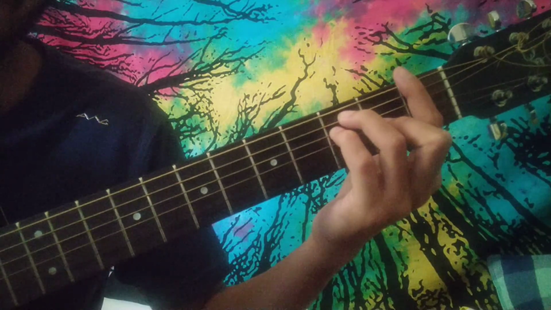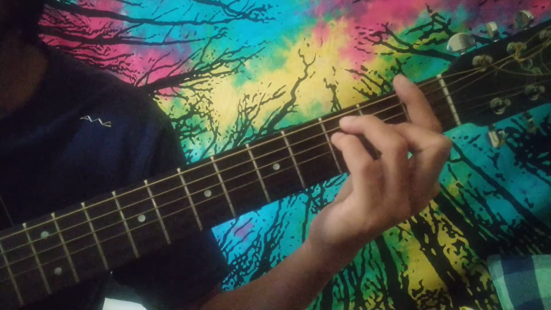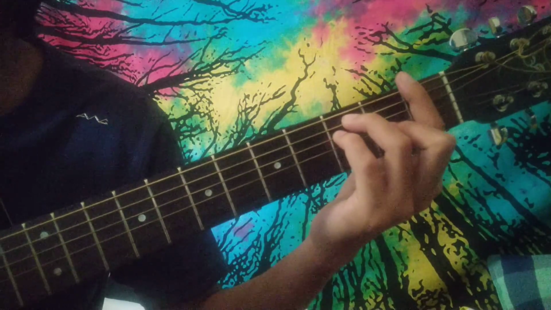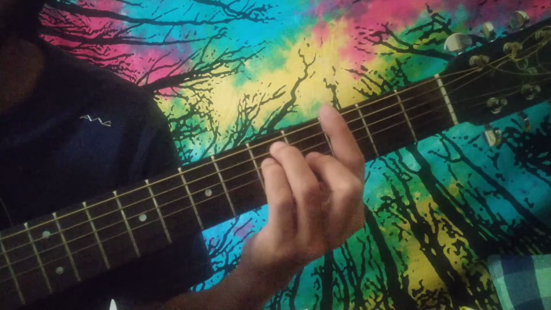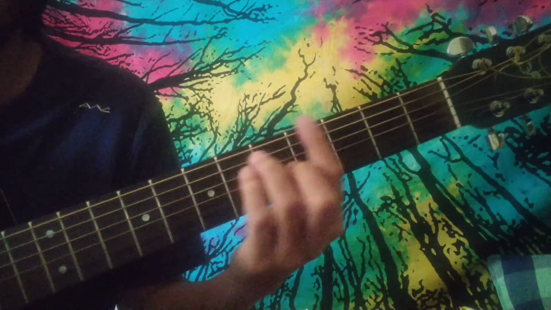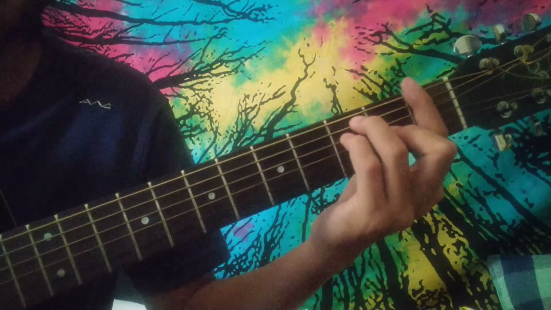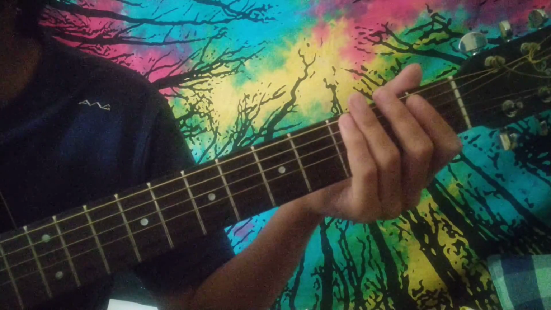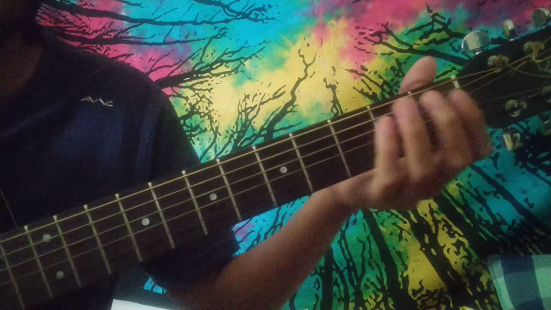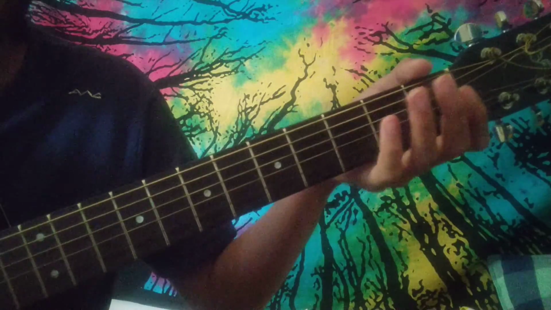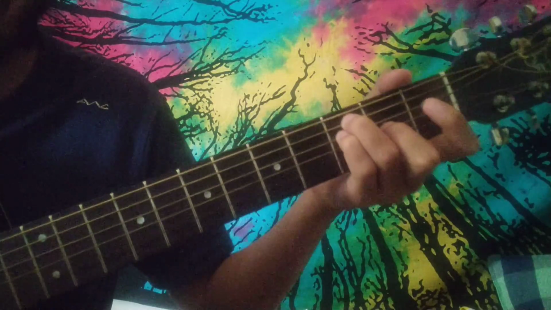My strings are not all sounding proper. There is a buzz sound while playing F major, G major in bar chords. Why is it so difficult to play? Okay, this happens when you play guitar for the first time or you're just learning guitar. So in this lesson I'm focusing more on how to play it in a proper way.